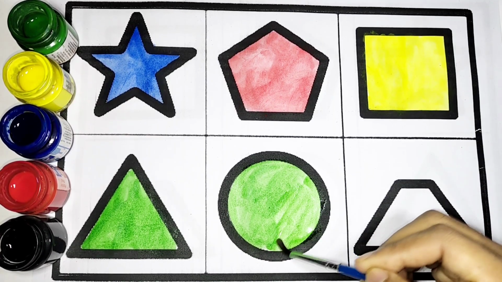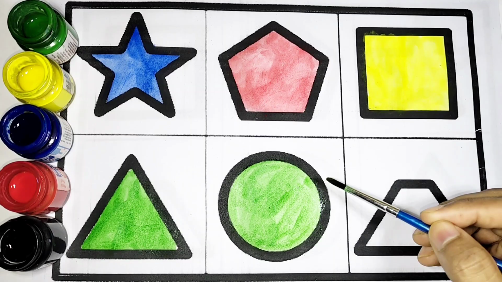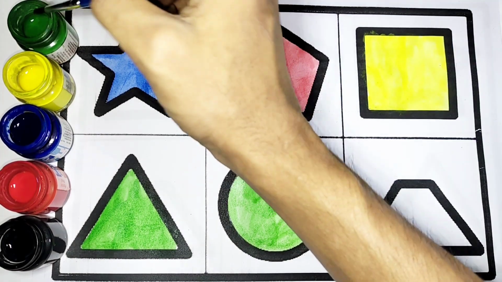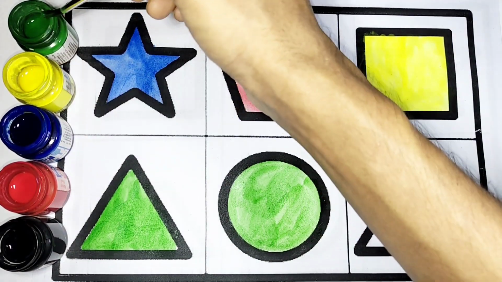Kids, the last one is trapezoid. The shape of trapezoid. Green color.